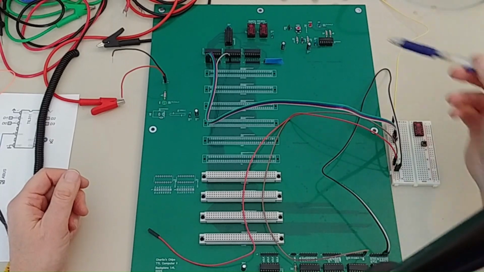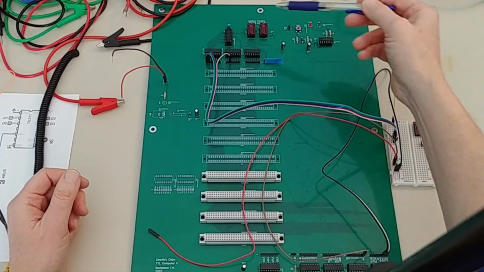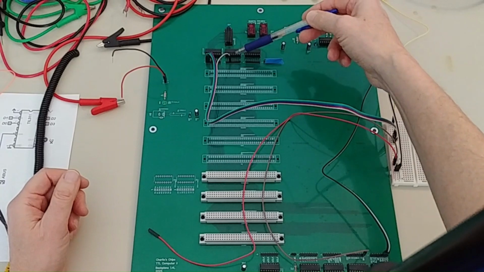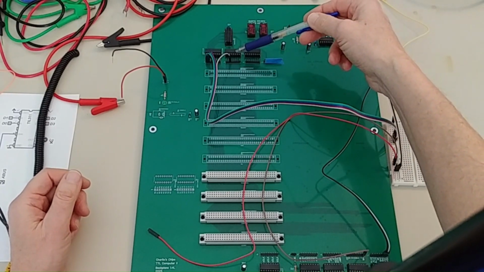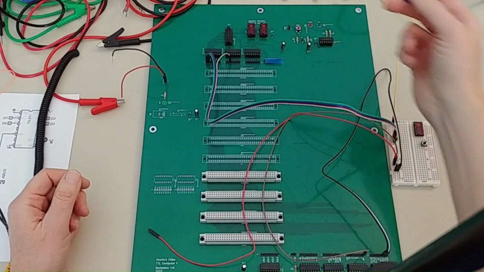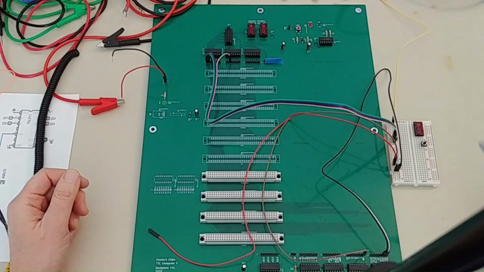Okay, so we have our address lines set up to be using address hex 2010, which is what we need for our hex display. And we also have our write signal already patched in to be enabled, but the U clock signal is floating low, and we're all set to power this up.